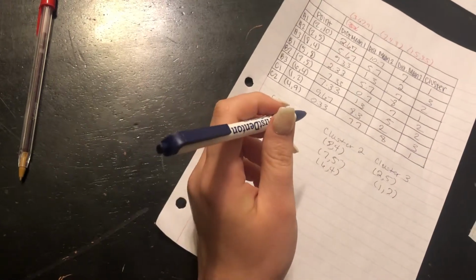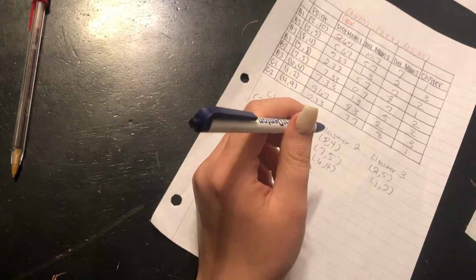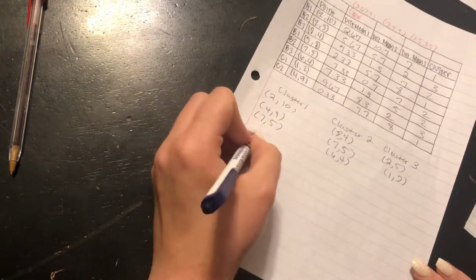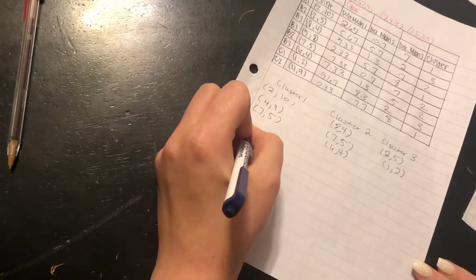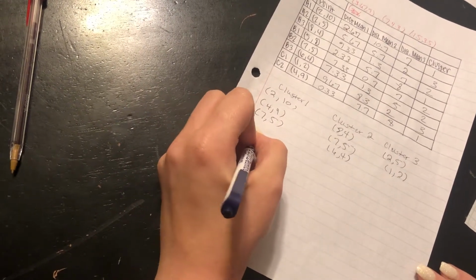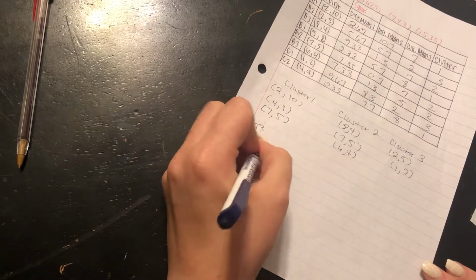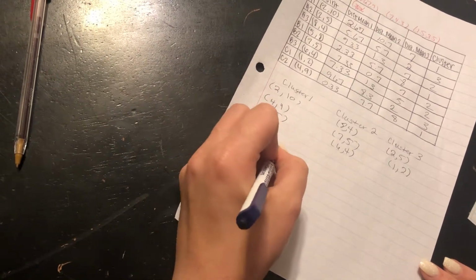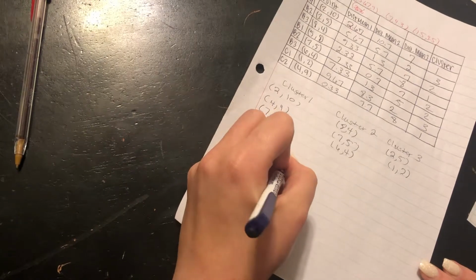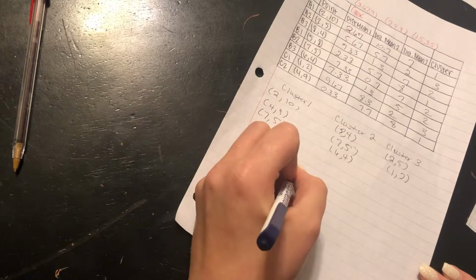So we're gonna go through here, and for our last one, we're gonna do the math again, which is going to be the same thing as our T3 table, because these are the same values. So 2 plus 4 plus 7 divided by 3 is going to be 3.67.